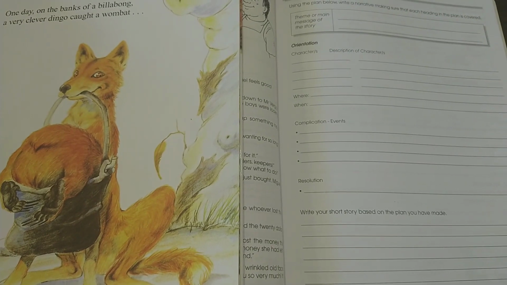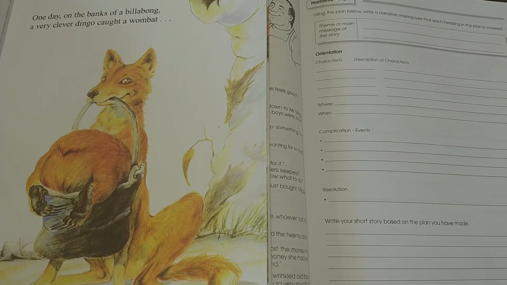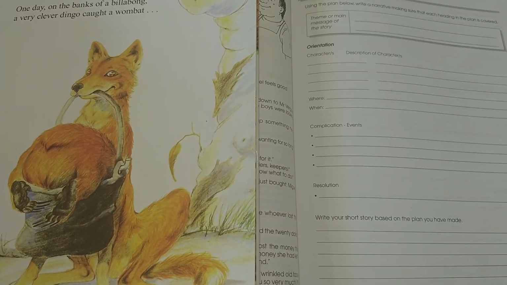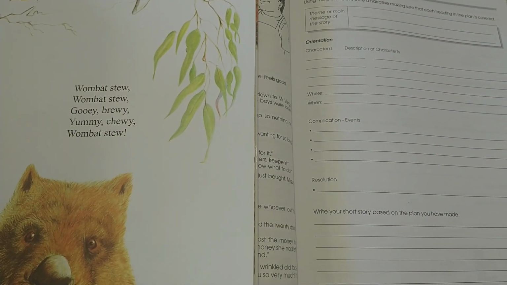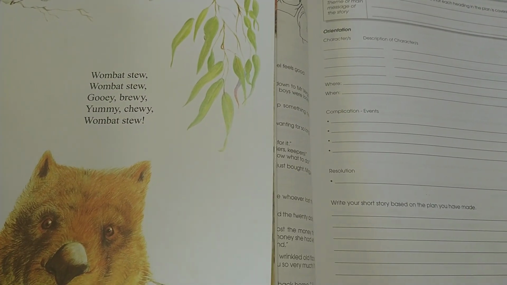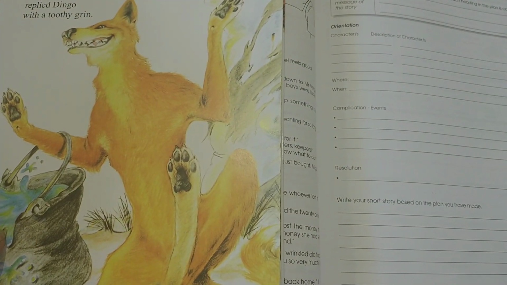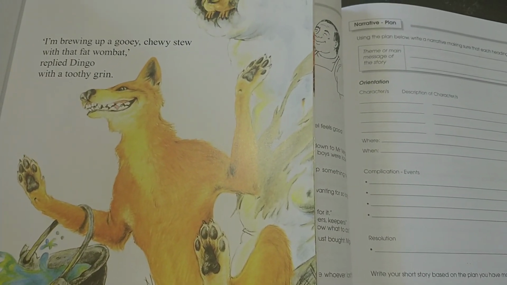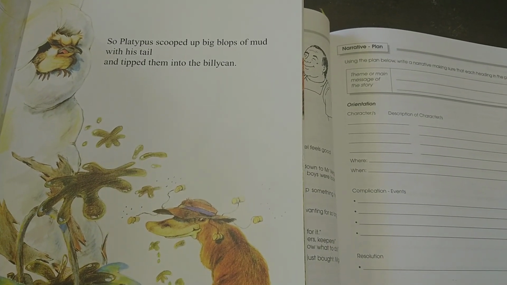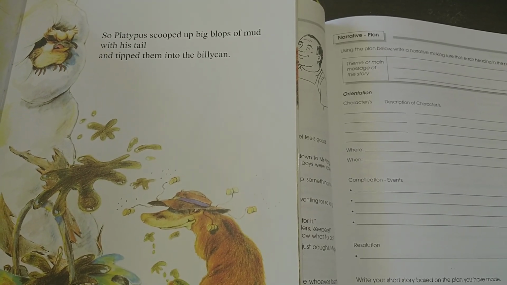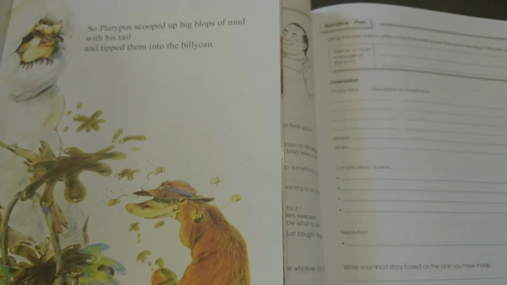Once you've done that, you can start going through looking for your adjectives. So what type of wombat? What type of dingo? How does it describe all the animals? So you've got lots of adjectives describing the stew. Okay, it's a yummy, chewy, gooey, brewy stew. Okay, you've got the type of smile, it was a toothy grin. So you go through and look at all the adjectives. If you want to go more into it, you can look more at different parts of speech, but I like this book for the adjectives.